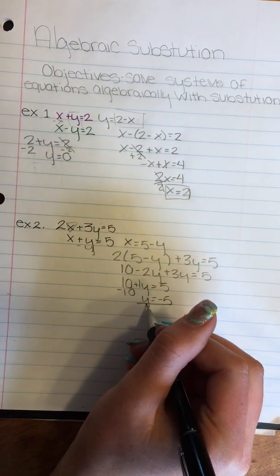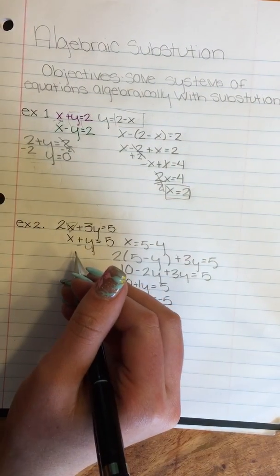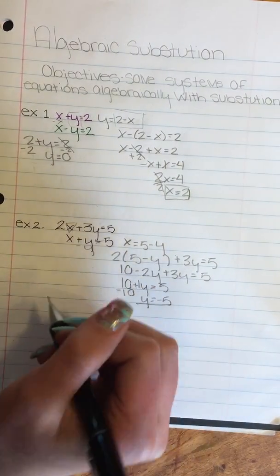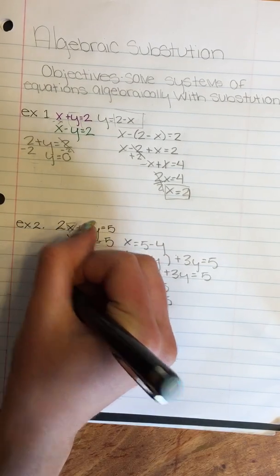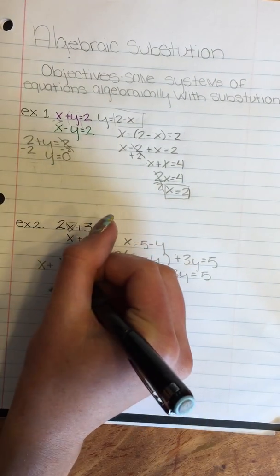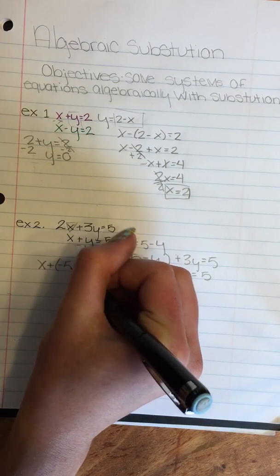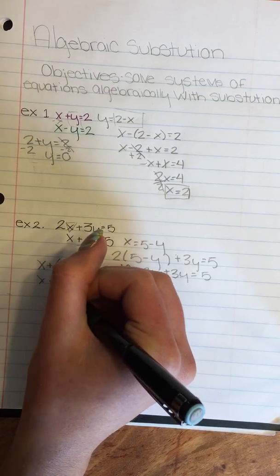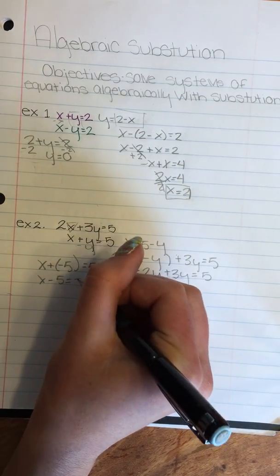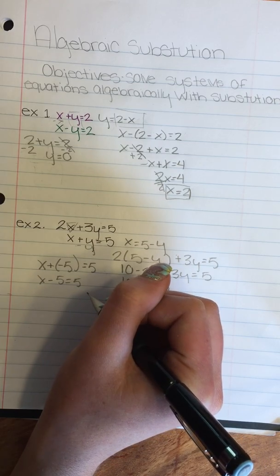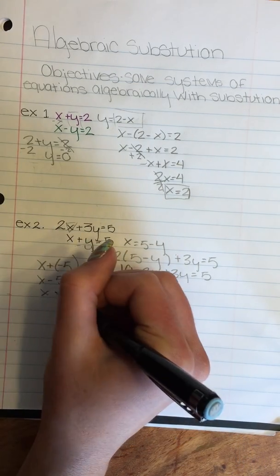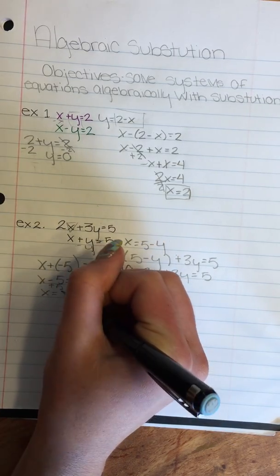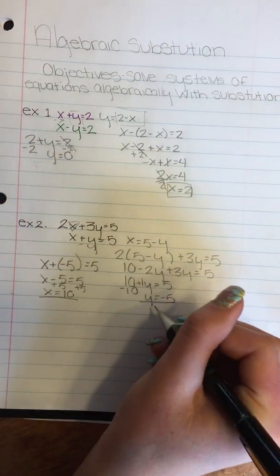Now we're going to plug in y into either one of these equations. This one is easier because it has fewer numbers, so it'll just take less time. So I'm going to use this one. So x plus negative 5 is equal to 5. x minus 5 is equal to 5. x plus 5. And now we have our answers for both of those.